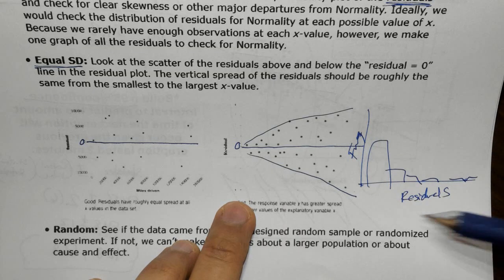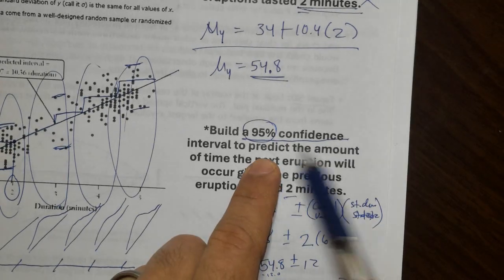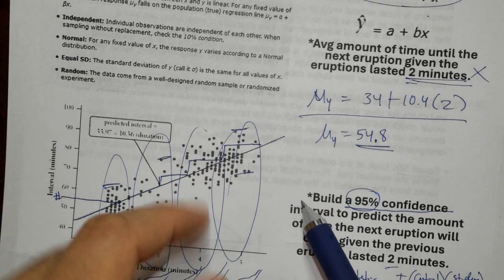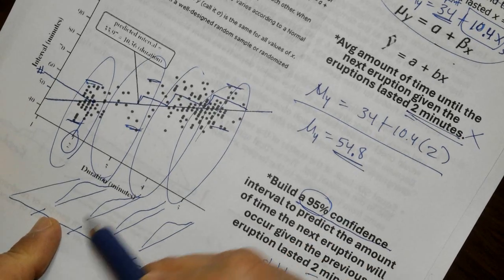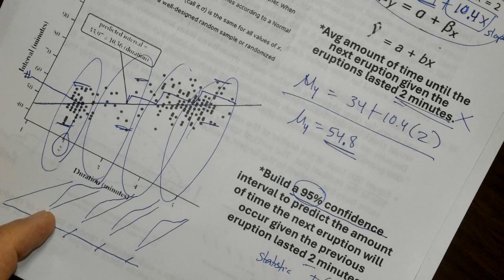Why do we want it to pass the normality test? Well, we're going to make a confidence interval, and we're going to use confidence intervals and a t-test to be able to make our predictions. So we want to make sure that our data is normally distributed in order for us to make those conclusions. Otherwise, we can't use a t-test for this, right?